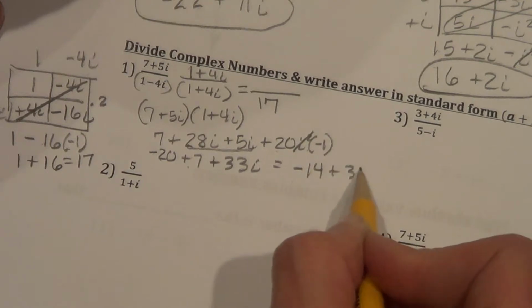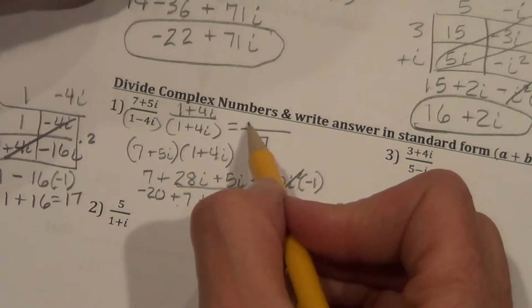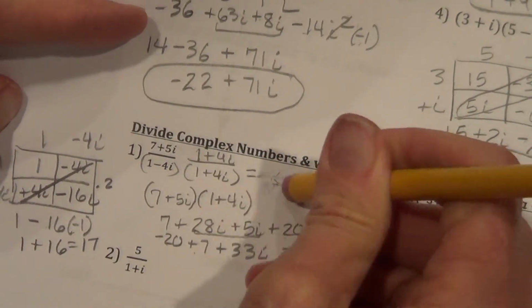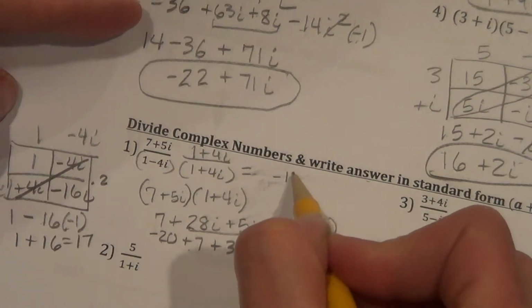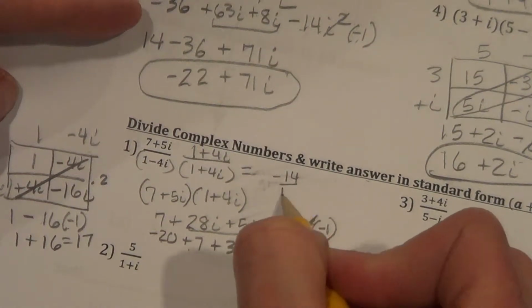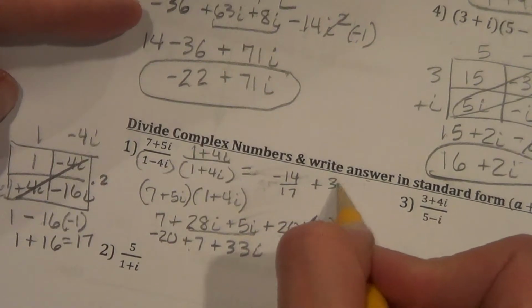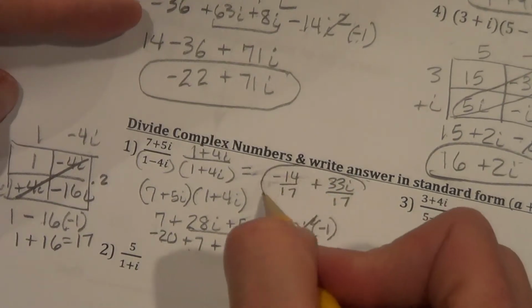plus 33i. Now, when you go to write them above your denominator, we always ask that you separate them in case you can reduce either one. So we have the real part over 17 plus 33i over 17. That's your final answer.